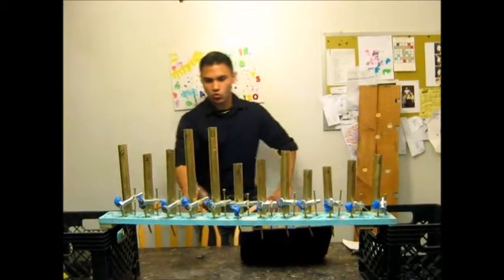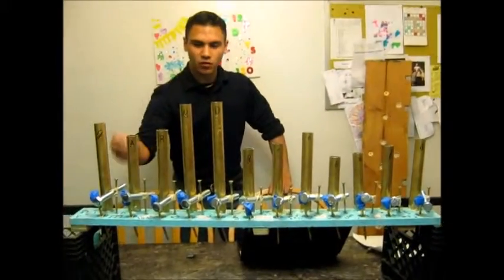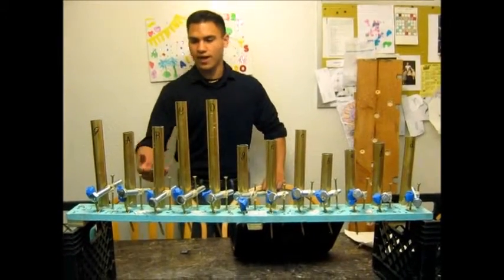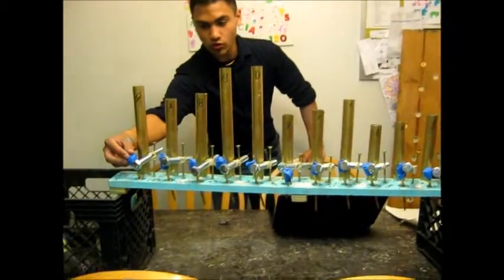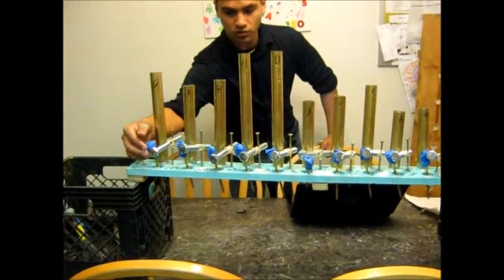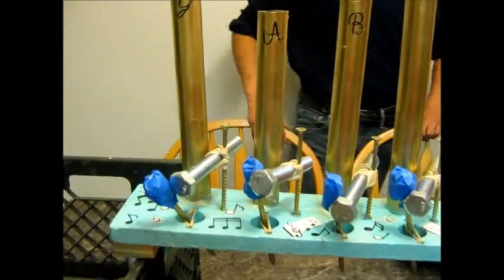So as you can see, there's a wooden base. It's painted turquoise, and the instruments playing are going to be metal pipes. The mechanism for the instrument, the mechanical part, would be these underlying points. The transfer of energy when I strike this nail, which then hits this bolt, causes the bolt to move and then hit the pipe, which then makes a noise.